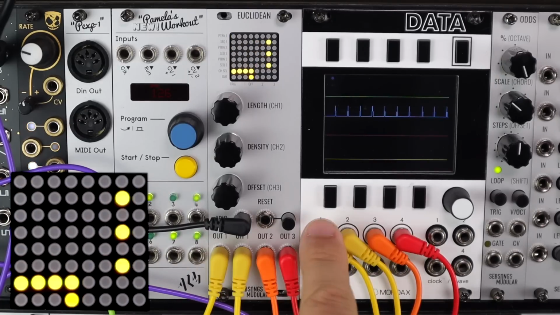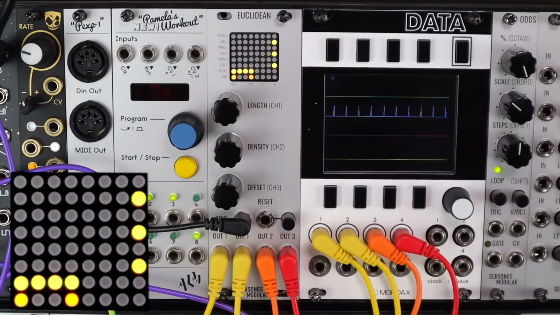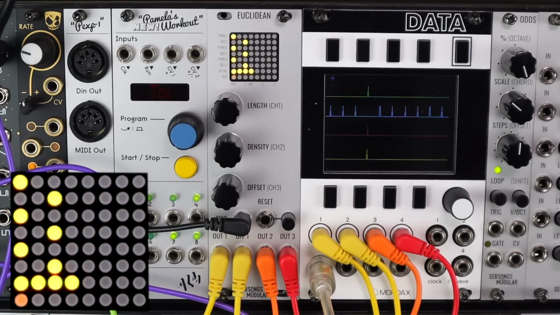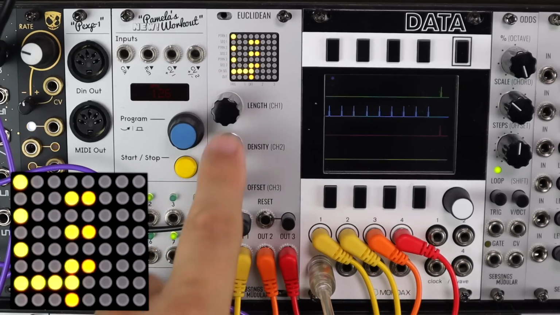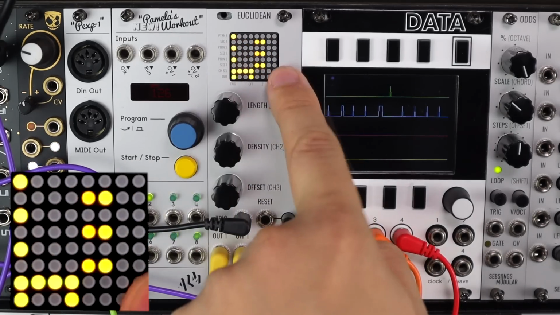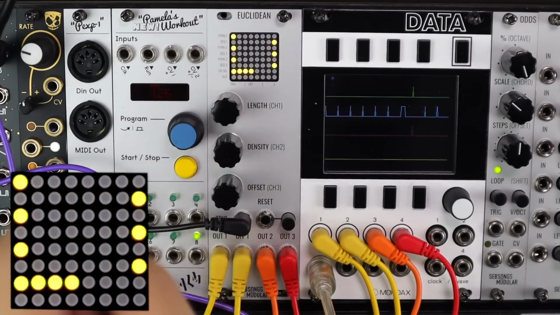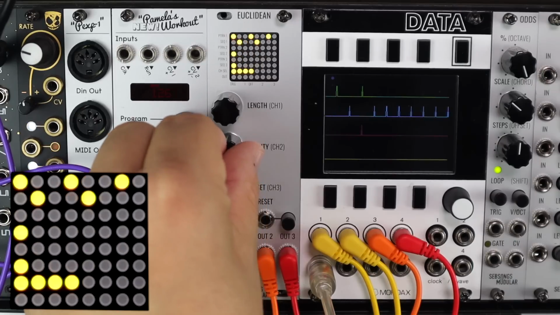Now output 1 here is this first yellow cable, green trace on data, and I'm going to use that to play an open hi-hat sound. Now selecting the channels, moving through these buttons here, we can see that indicated which one we've last selected. Let's select channel 1 and add some density, add some beats into this rhythm.